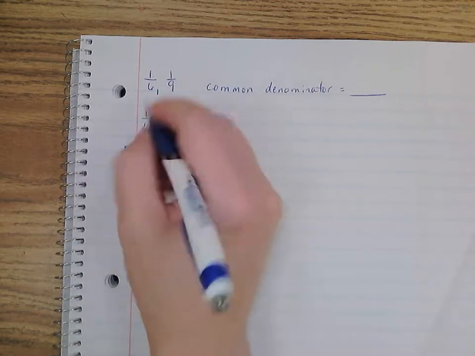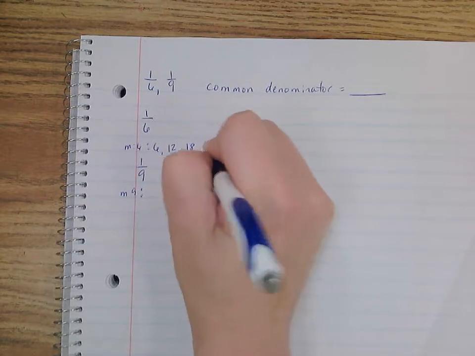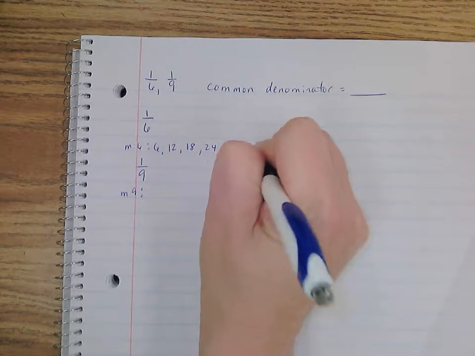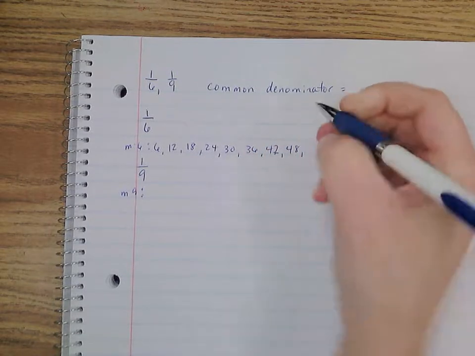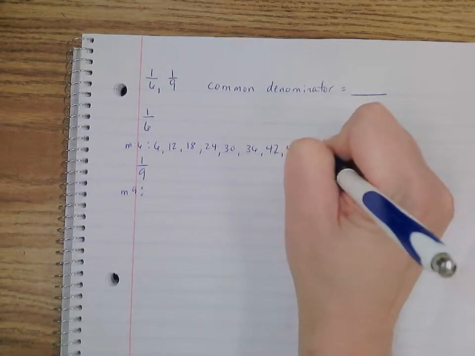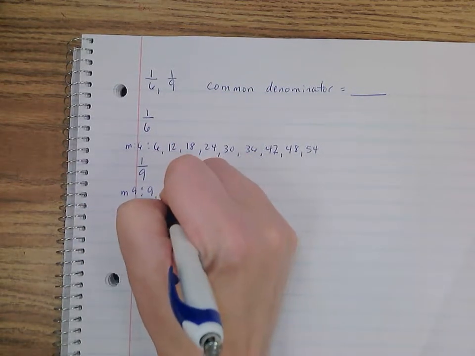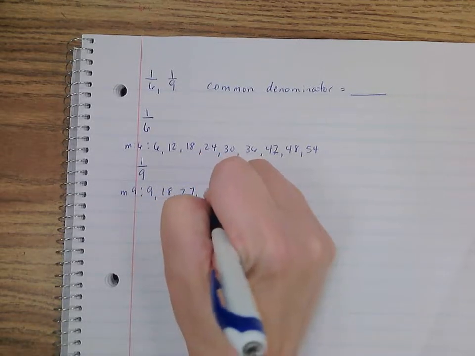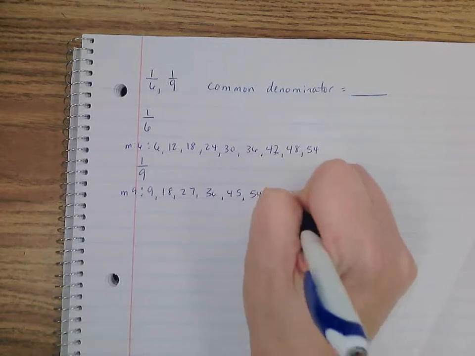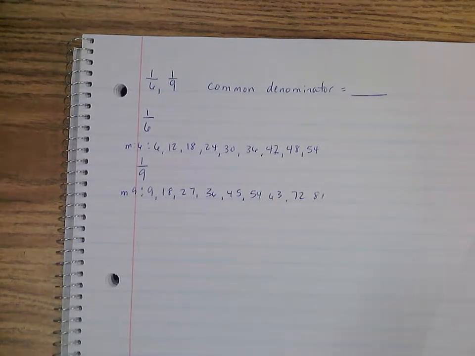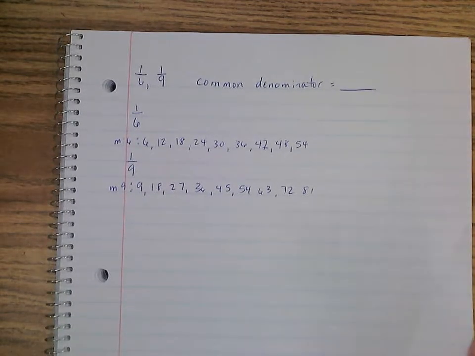So 6, 12, 18, 24, 30, 36, 42, 48, and 6 times 9, of course, is 54. 9s, 9, 18, 27, 36, 45, 54, 63, 72, and 81. So that's when you're doing your multiples, that should be as quick as it should be. You should be getting to be that fluent with your multiplication facts.